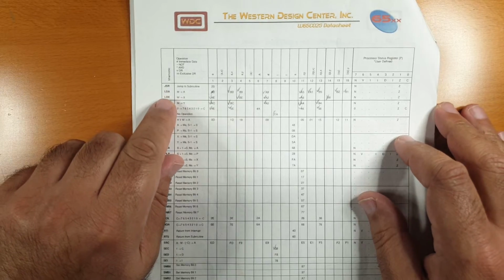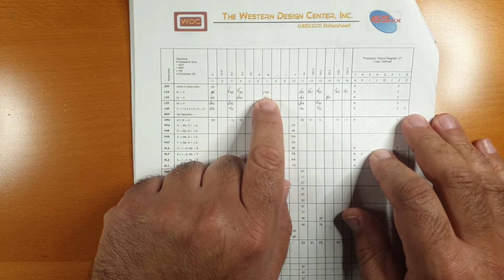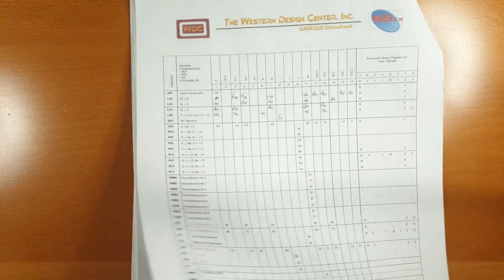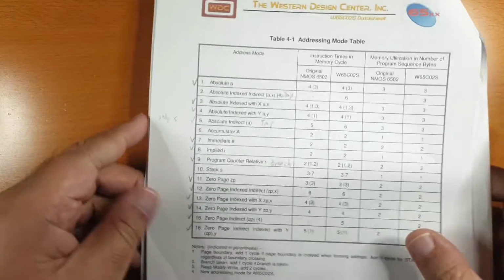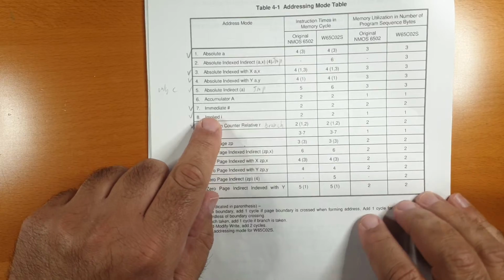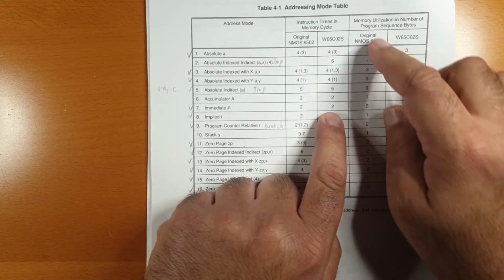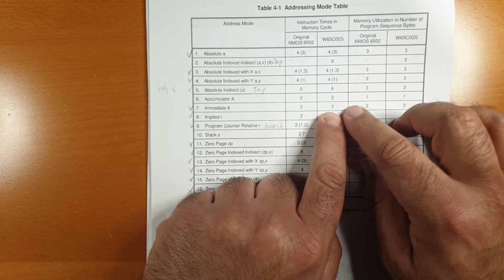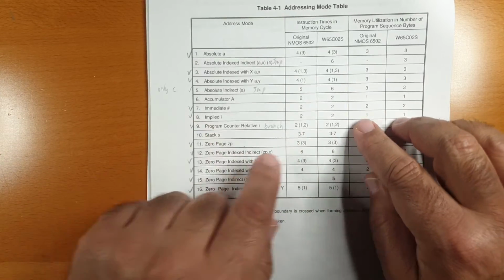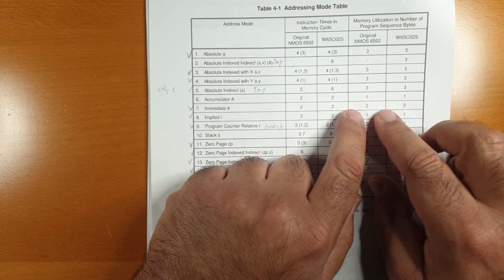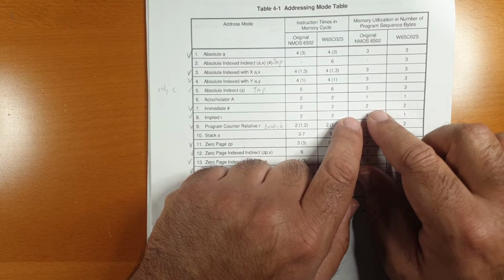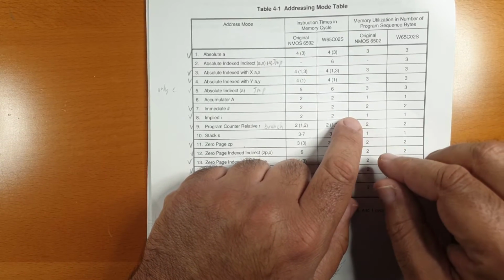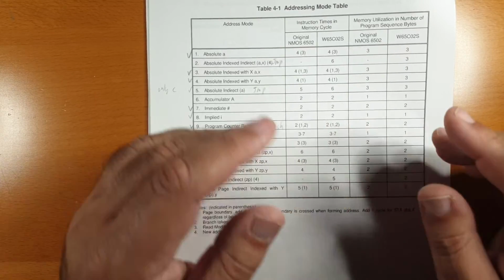Let's pick a simple one. Load A immediate. Opcode A9. The datasheet says that immediate mode addressing needs to take 2 cycles. So opcode A9 needs to take 2 cycles to complete and has 2 bytes, which makes sense: 1 byte for the opcode saying A9 and a second byte for the data to load into the accumulator. With that sorted out, let's start drawing the timing diagram.